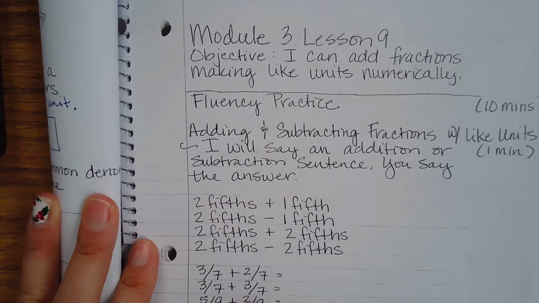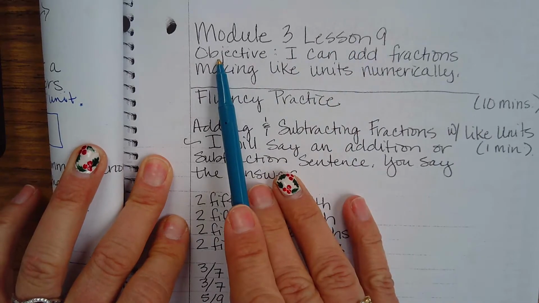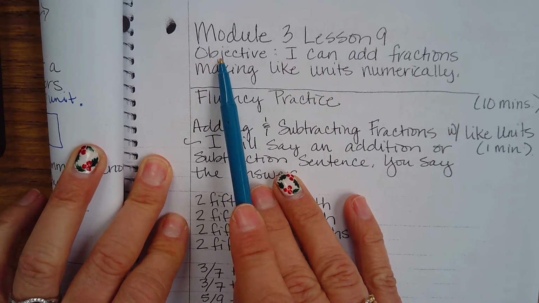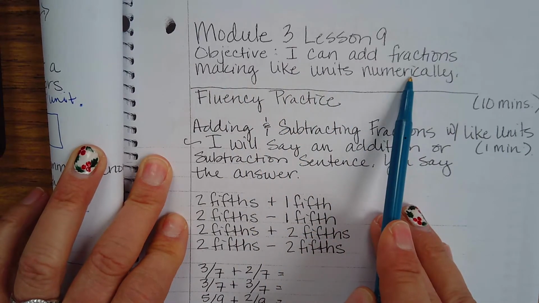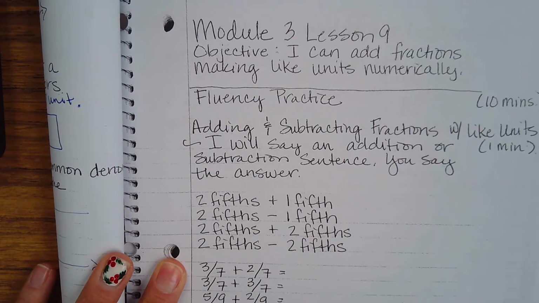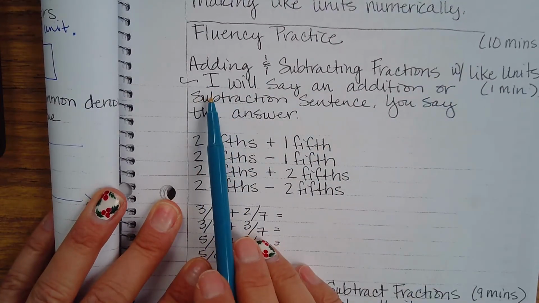All right, let's get started on lesson 9. So this is module 3, lesson 9. The objective, read it out loud while I read it. I can add fractions making like units numerically. So let's go ahead and get started with adding and subtracting fractions with like units.